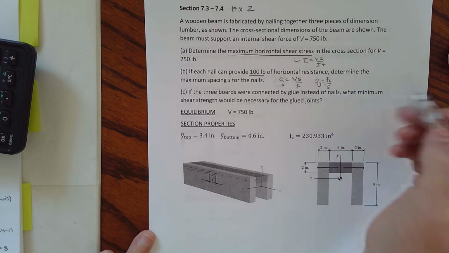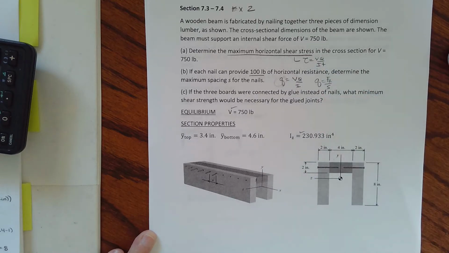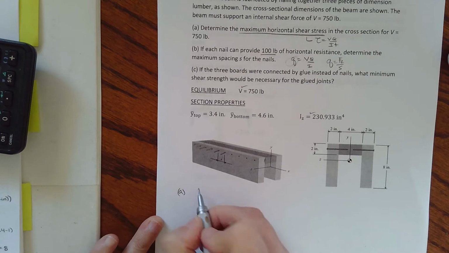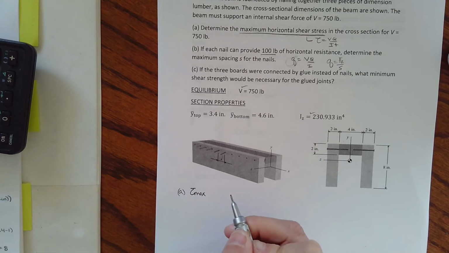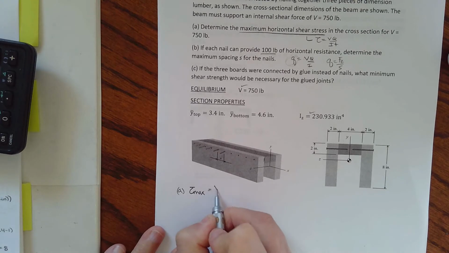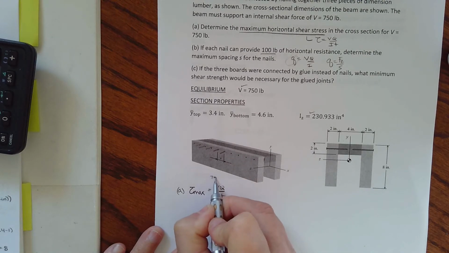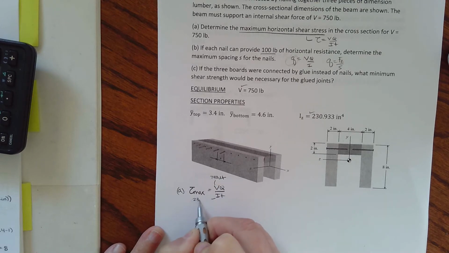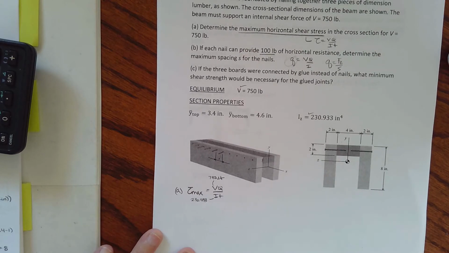So for all of these things, we are given V, we are given I, and we'll have to find Q. So normally, our maximum shear occurs at the centroid, and that equation is VQ over IT. My V is given as 750 pounds. My I is given as 230.933 inches to the fourth, which is perfect. Now we need to do thickness.